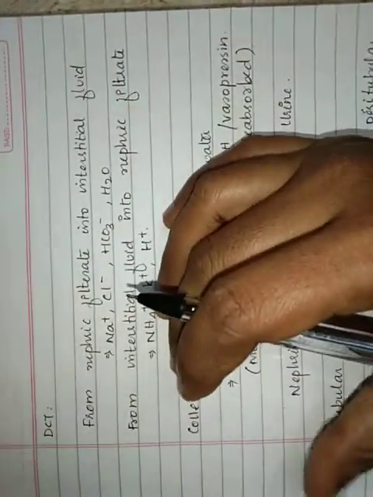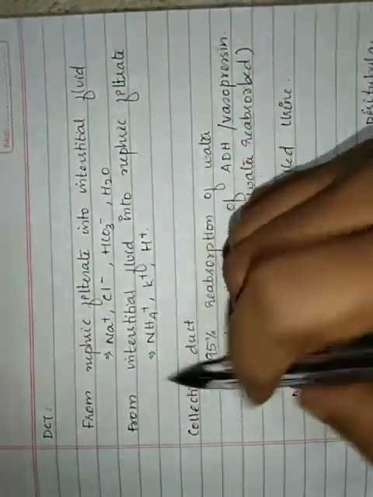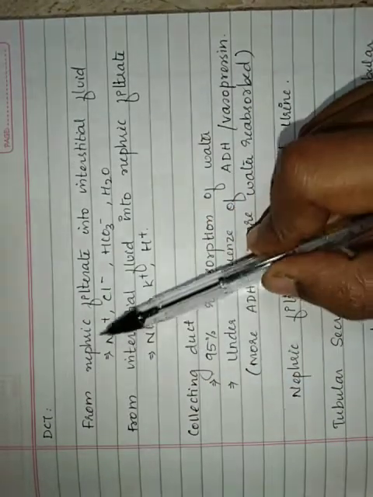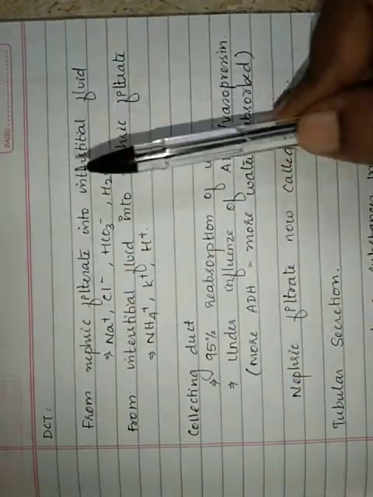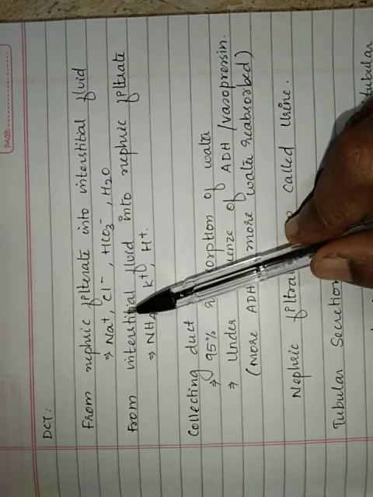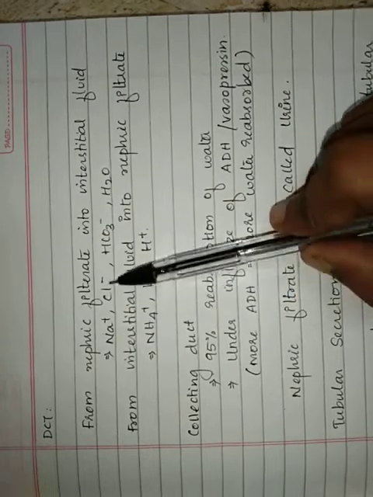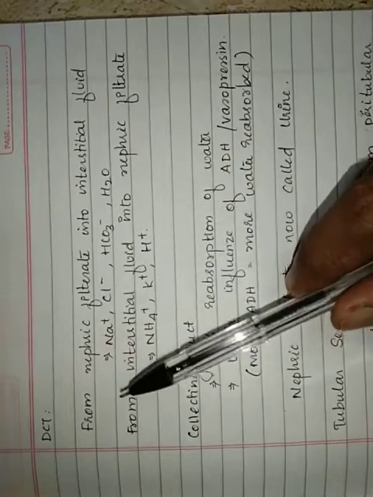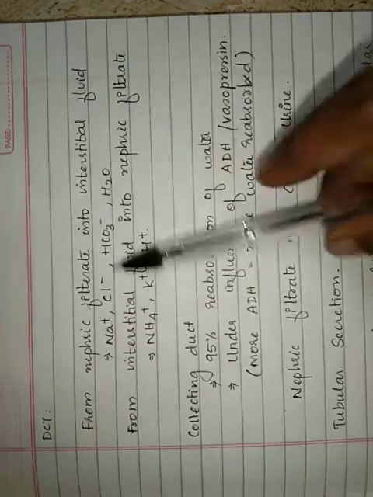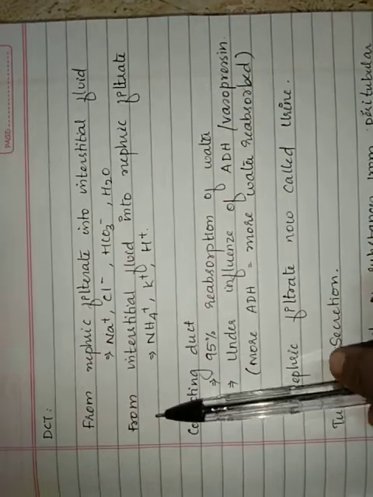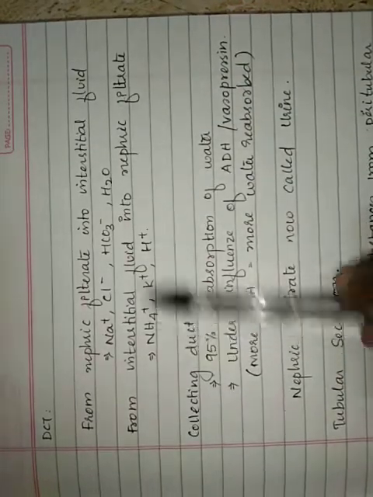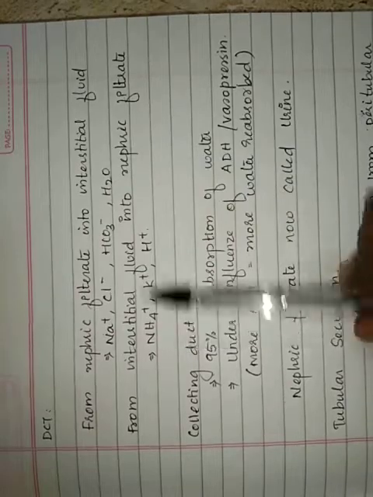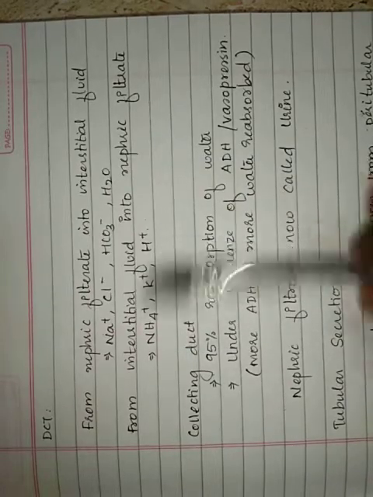So what happens in DCT, that is reabsorption in DCT, it is from nephric filtrate into interstitial fluid. அதாவது எதெல்லாம் reabsorb ஆகுது அப்படின்னா sodium ions, chloride ions, bicarbonate ions and water would be reabsorbed, that is from DCT into the interstitial fluid. And from interstitial fluid coming back into the nephric filtrate for excretion: ammonium ions, potassium ions and hydrogen ions.